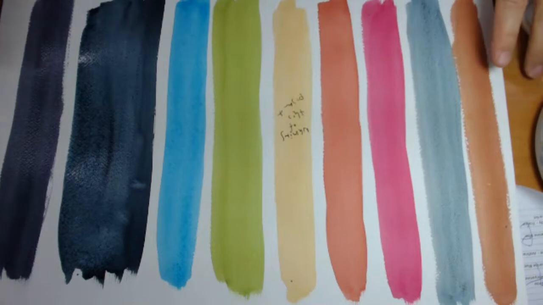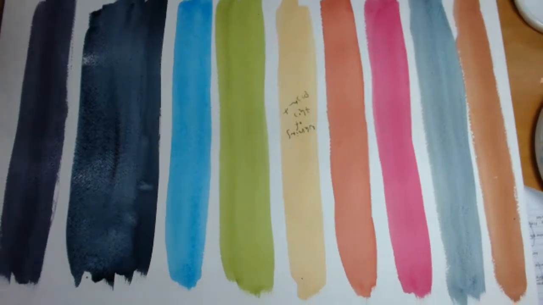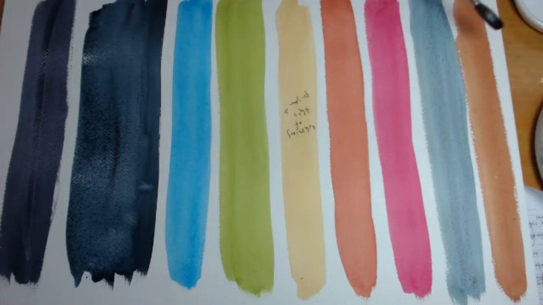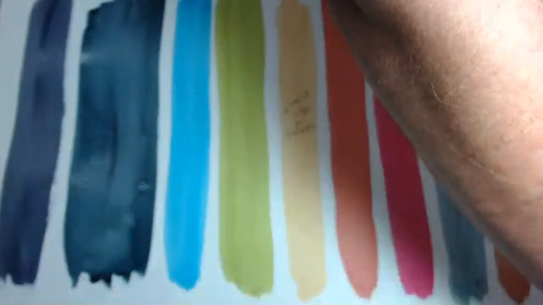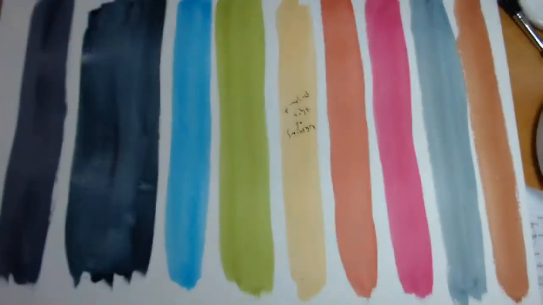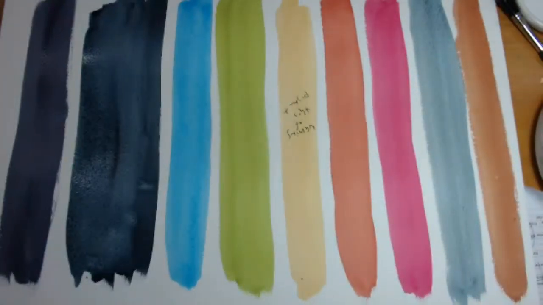I find my camera tries to dull out the blues. Scott says the Payne's blue gray is so powerful. It's very powerful.